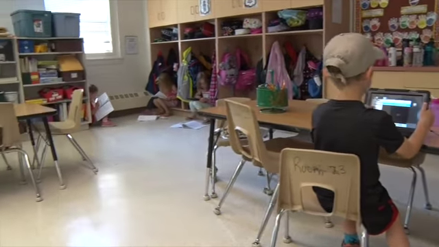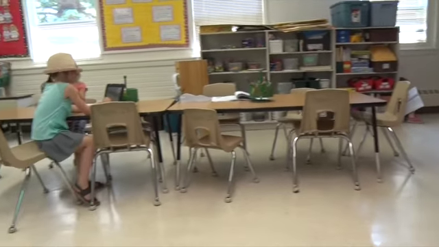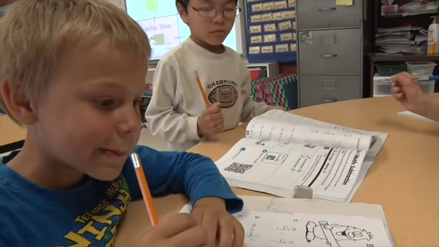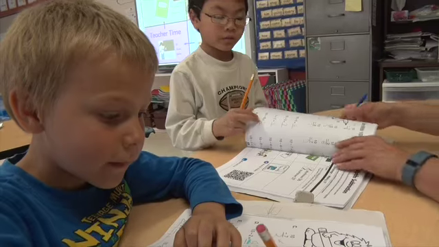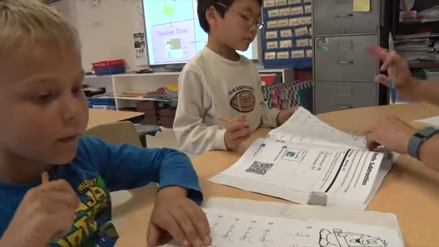This is the teacher time for the kids, so they get a chance to work one-on-one or in small groups with me, and I get to troubleshoot and help them through some problems. So this is Quinn, and this is Jacob, and we're working on making tens, so using tens to help with subtraction. What's Showtime?